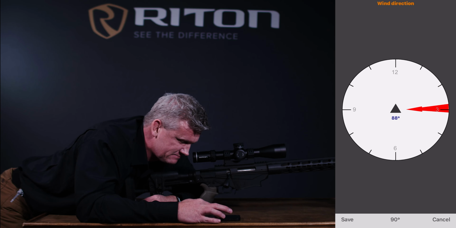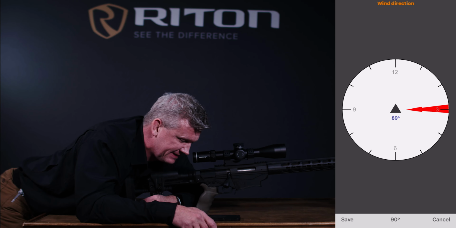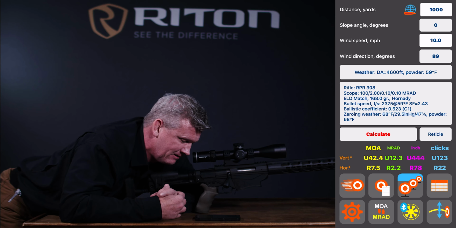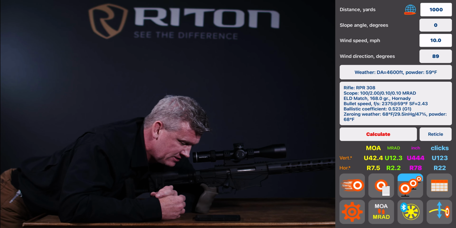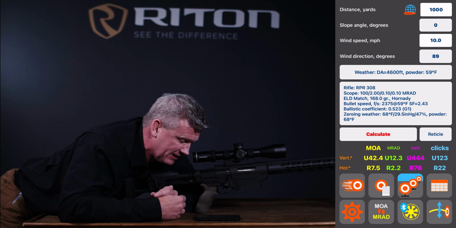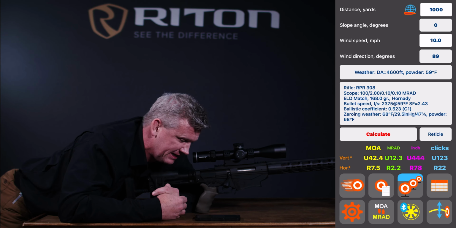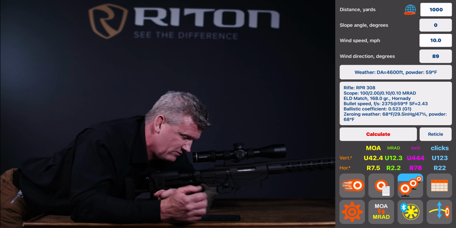You can see here, if it's coming straight across me from right to left at a 90-degree angle, that is a full value wind. So we'll save that. We'll calculate, and you'll see that now we have a right hold of 2.2 for our horizontal movement. So what that means is I would just use my reticle and I would move it 2 2/10, 2 mils plus the 2/10, and that would take care of the wind.